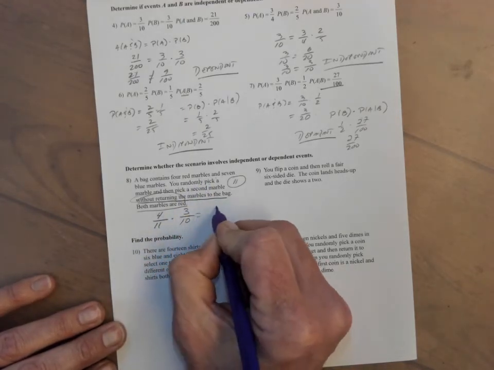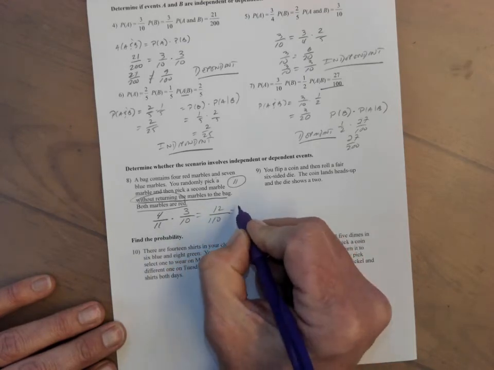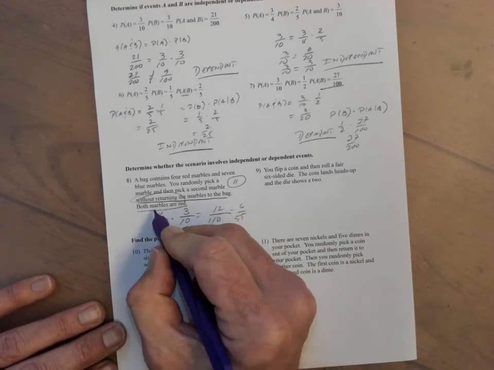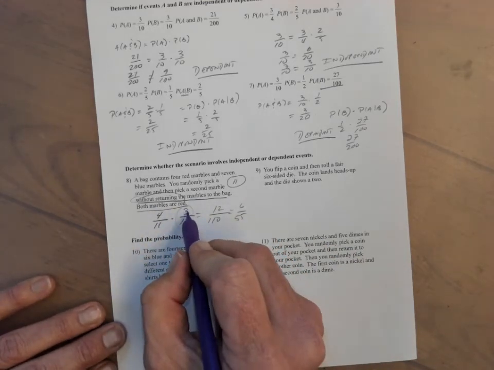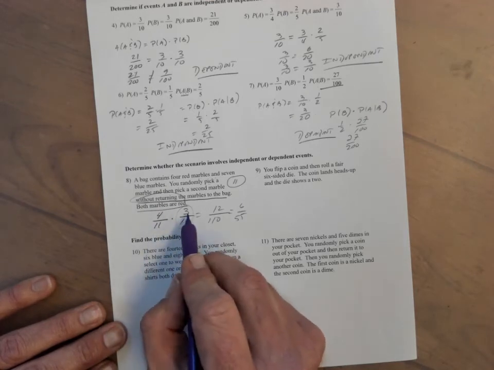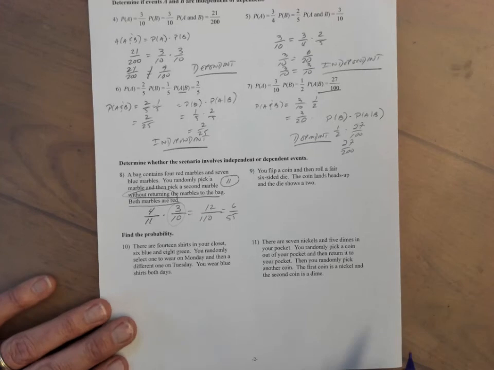So this probability would be 12 over 110, and this can reduce to 6 over 55. But notice the idea that this probability changes because of what happened. So these are dependent events. This probability is dependent upon that because we didn't return the marble.